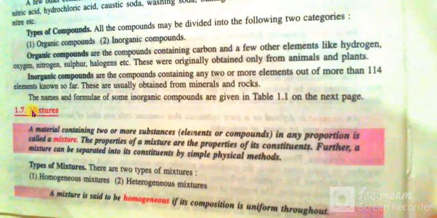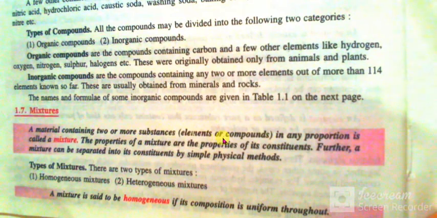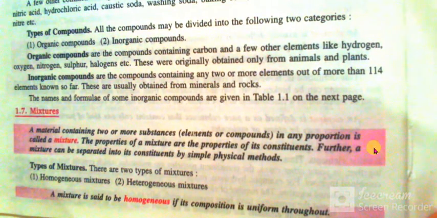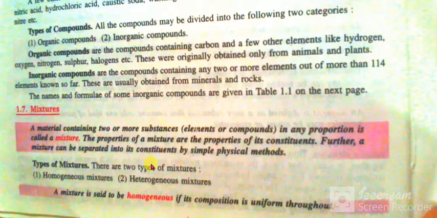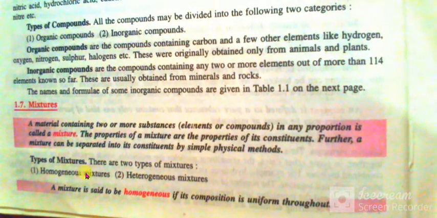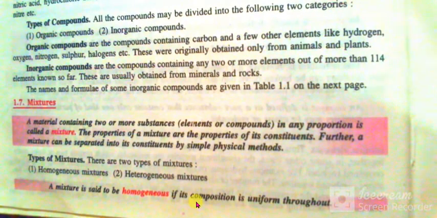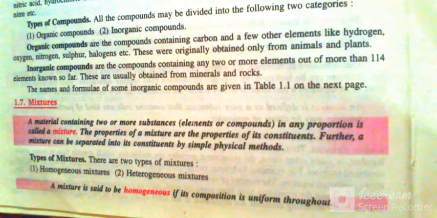Mixtures. A material containing two or more substances, elements or compounds in any proportion, is called a mixture. The properties of a mixture are the properties of its constituents. Further, a mixture can be separated into its constituents by simple physical methods. Types of mixtures. There are two types of mixtures: homogeneous mixtures and heterogeneous mixtures. A mixture is said to be homogeneous if its composition is uniform throughout.